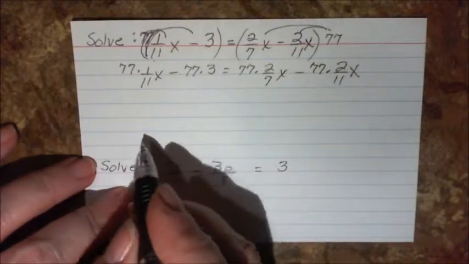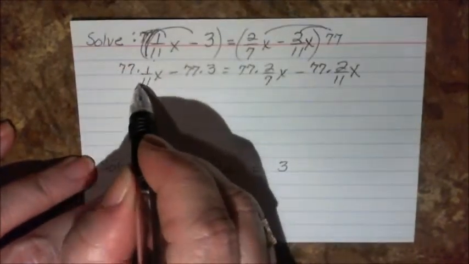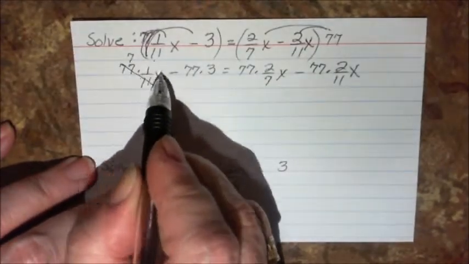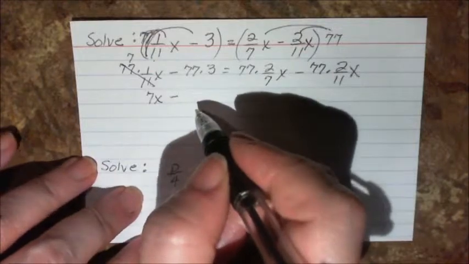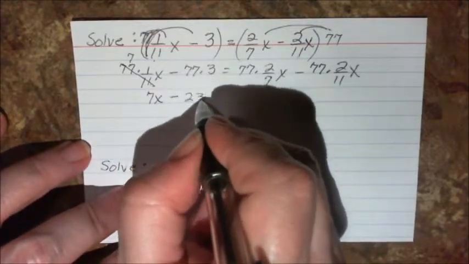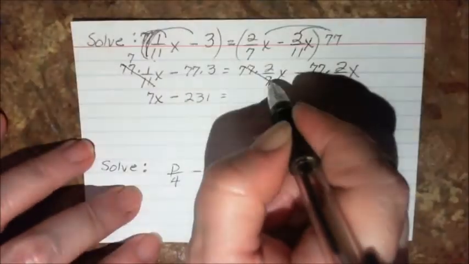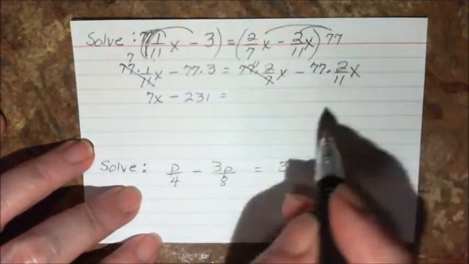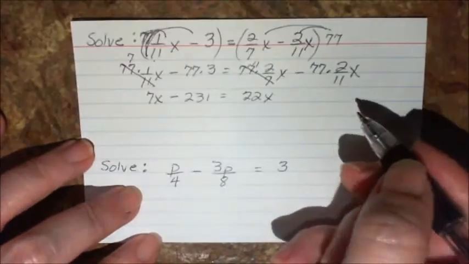The reason we do that is to clear the fractions. This is how that happens. 77 divided by 11 is 7. And that leaves us with 7 times 1 times x for the first term, 7x. 77 times 3 multiplies to 231. Bring your equal sign down. 77 divided by 7 is 11, and so 11 times 2 times x gives us 22x here.